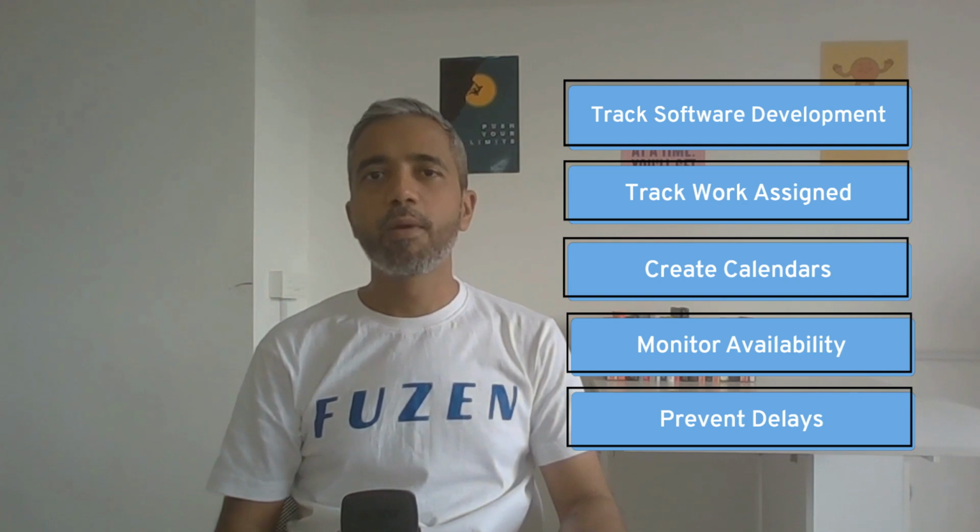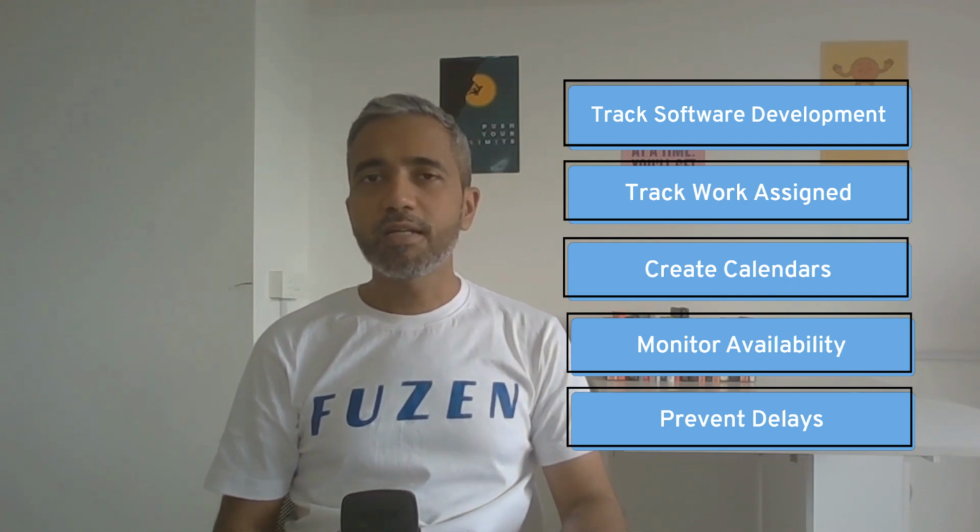And the simplest way to do that would be to create calendars for all of our software developers. And then whenever any work is assigned to a developer, it should get loaded on that calendar. So when I go to anyone's calendar, I should be able to see what are the tasks assigned to them and how much of their time is free to take up any new work, or to see if they're overloaded, so that can potentially hamper the delivery time of their project. So in that case, I will be able to proactively bring in another developer to help on that project so that it doesn't get delayed.